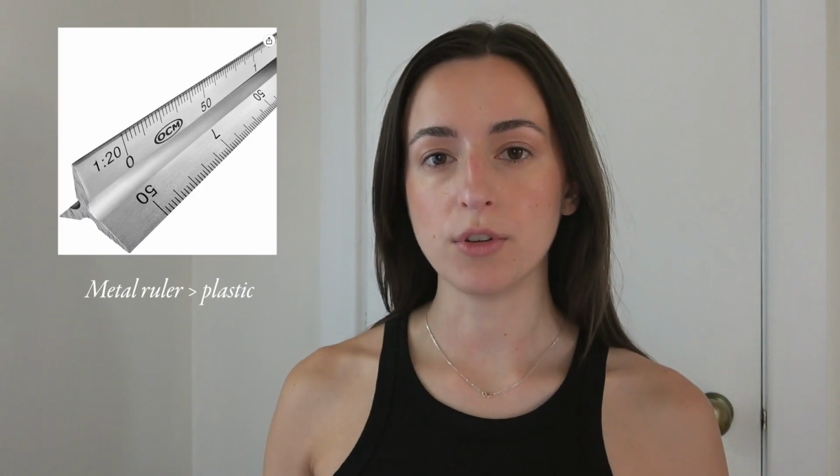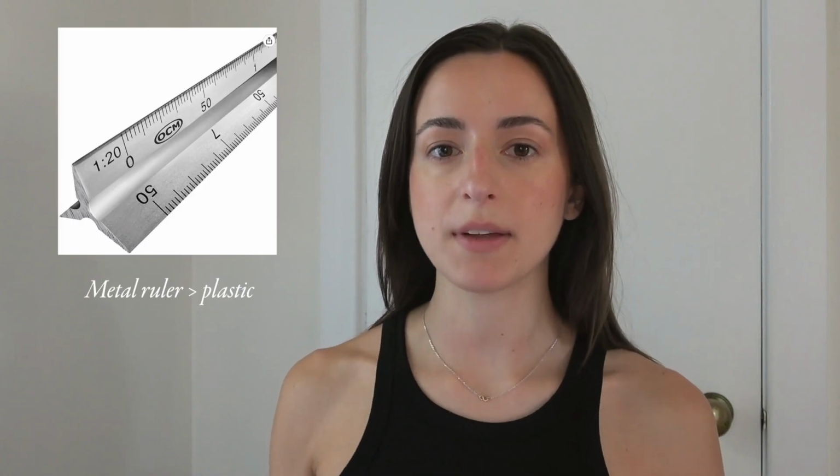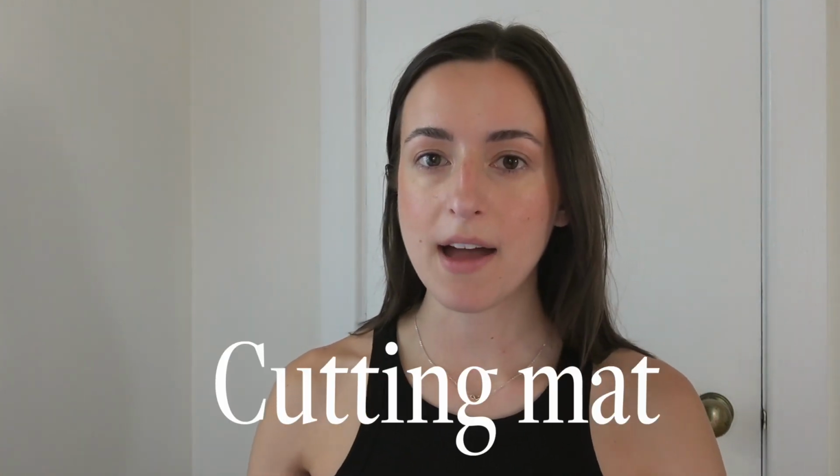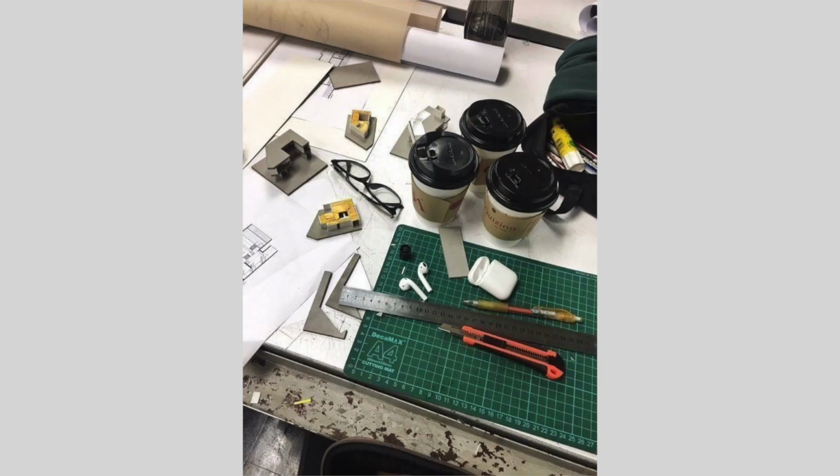Also get a metal ruler if you can, rather than plastic, because when you're cutting your materials during model making, the plastic will cut but the metal won't. You'll probably need a cutting mat, and get one with a grid. These are just staples when you're making physical models. Basically, it's so that when you're cutting your materials, you don't cut through your desk. You have this cutting mat underneath.